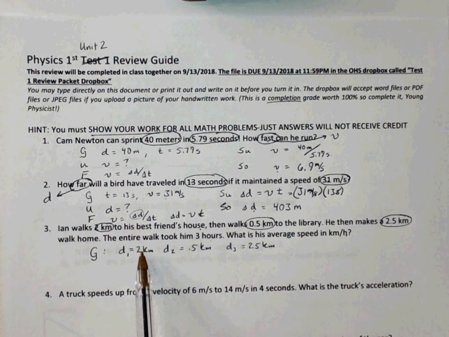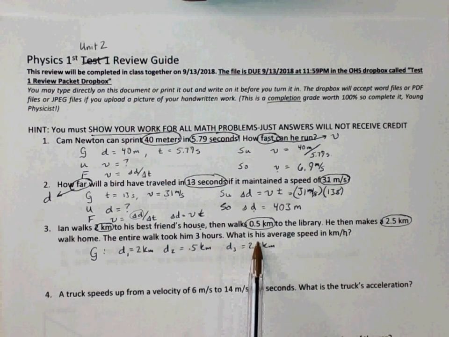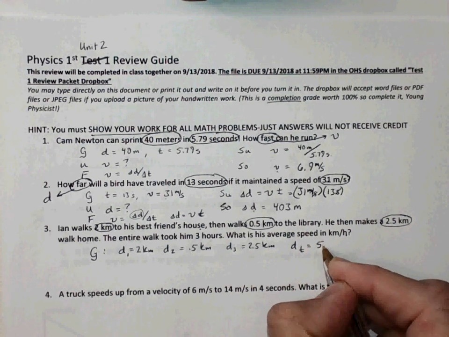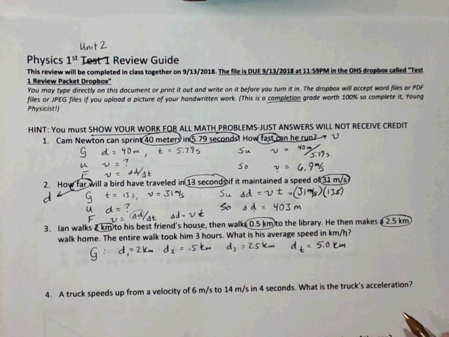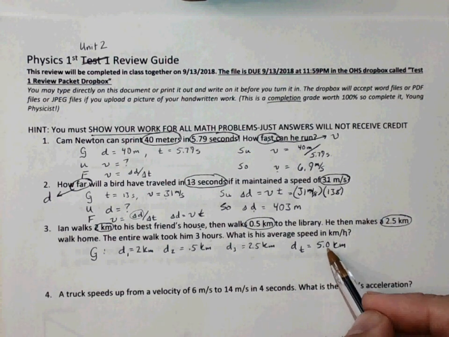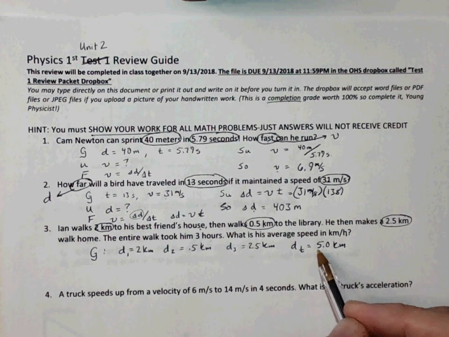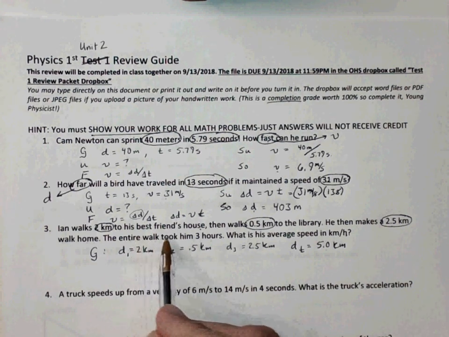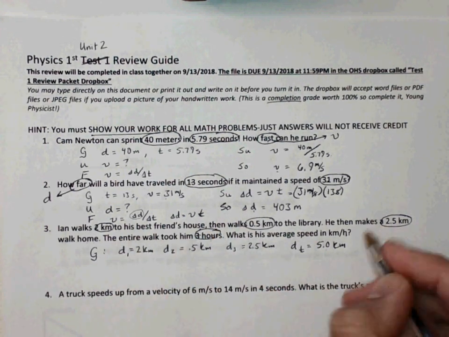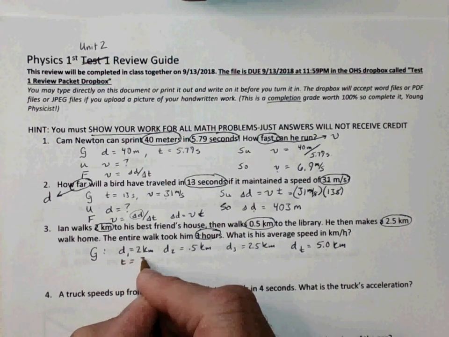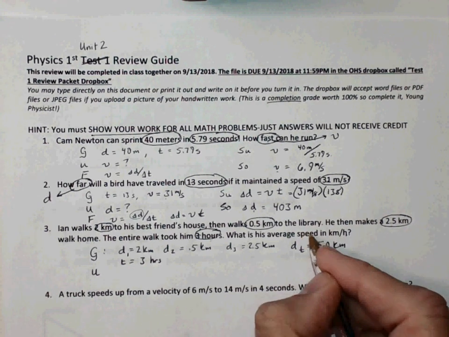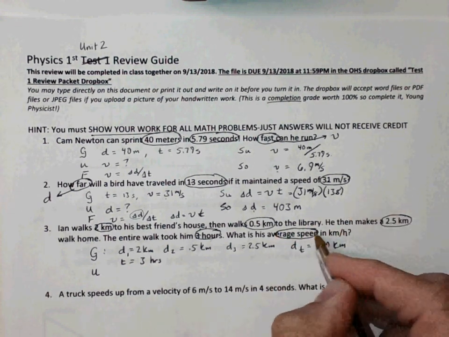So his distance is 2 plus 0.5, and he walks all the way back. So the total distance is 5.0 kilometers, right? I'll make a note that he's back home. His displacement is 0. His distance is 5 kilometers. The entire walk took him 3 hours, number of units, so that's another given. T equals 3 hours. Well, what are you asking me about? What is his average speed?